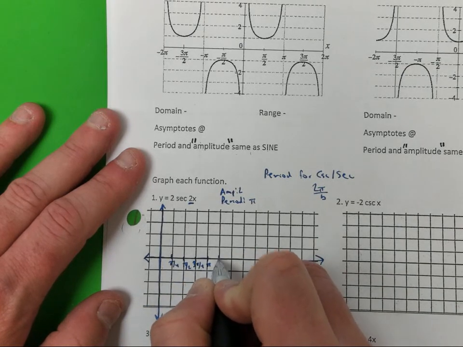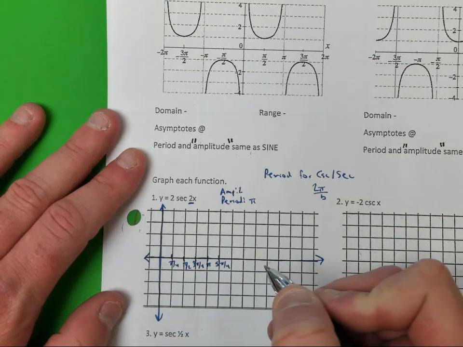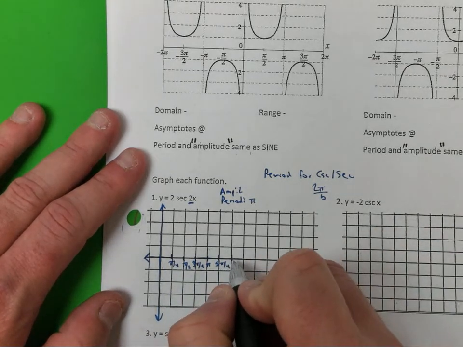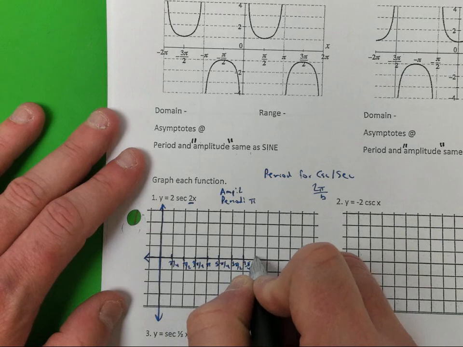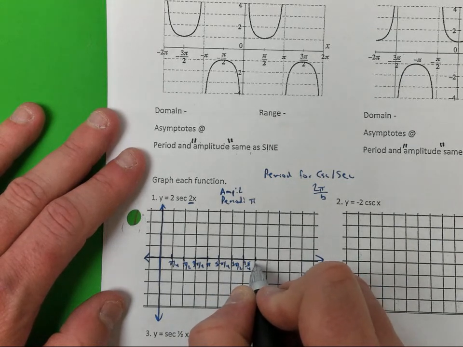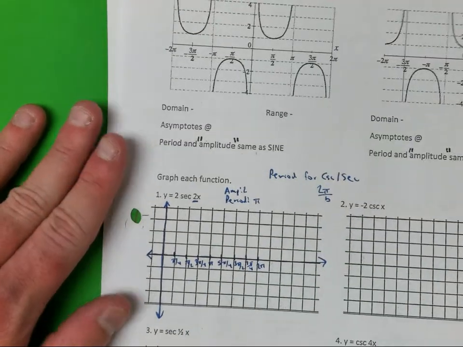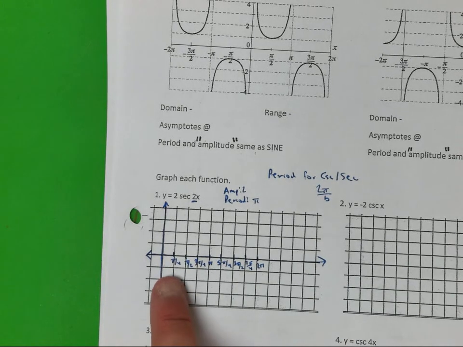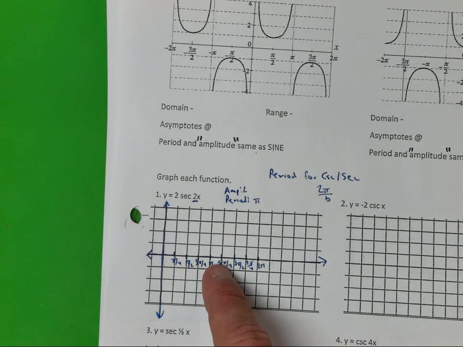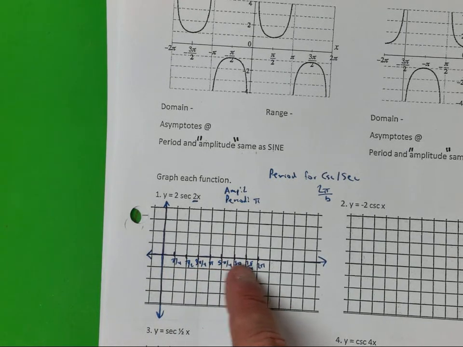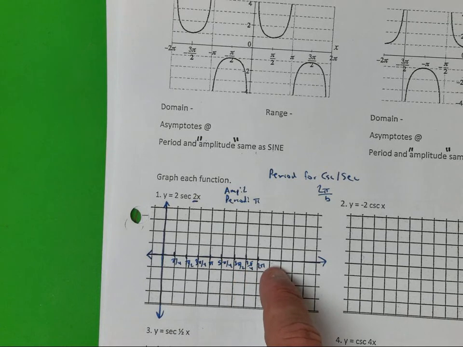That's 4 pi over 4, 5 pi over 4, 6 pi over 4 reduces to 3 pi over 2, 7 pi over 4, and then 8 pi over 4 is 2 pi. So I want 1 pi over 4, 2 pi over 4 reduces, 3 pi over 4, 4 pi over 4 reduces, 5 pi over 4, 6 pi over 4 reduces, 7 pi over 4, 8 pi over 4.